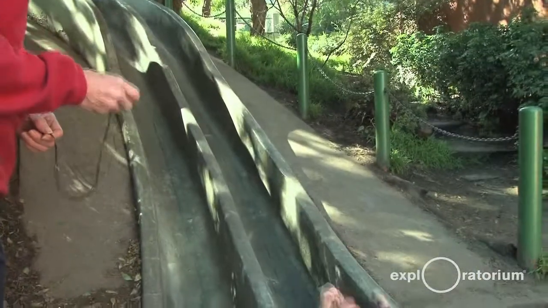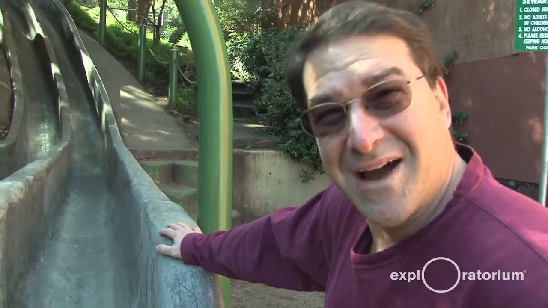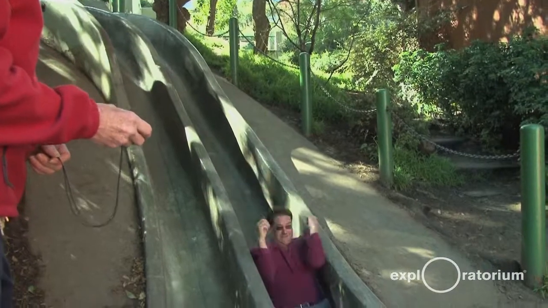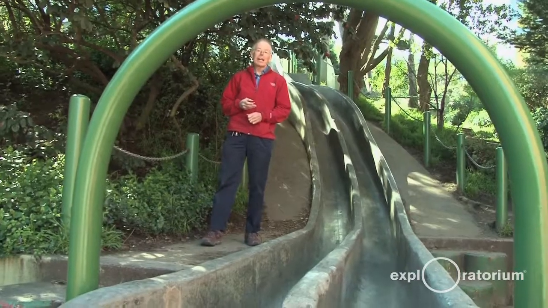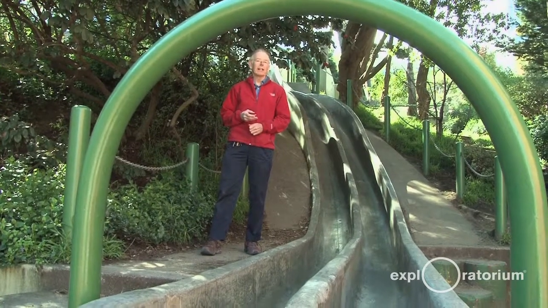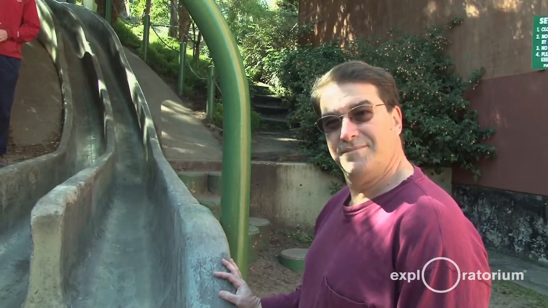Okay, Eric, on cardboard. 3, 2, 1, go. Woo! That was faster. I was jamming on that one. I actually went all the way to the end of the slide and actually flew off a little bit on that one. So it took them 3 seconds, and that translates to about 8 miles an hour, substantially faster. With just a little piece of cardboard.